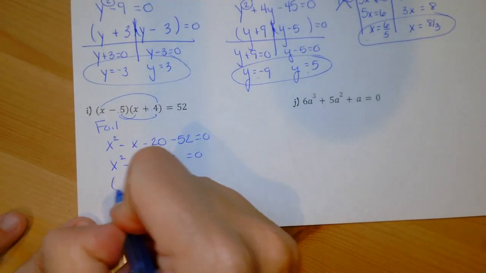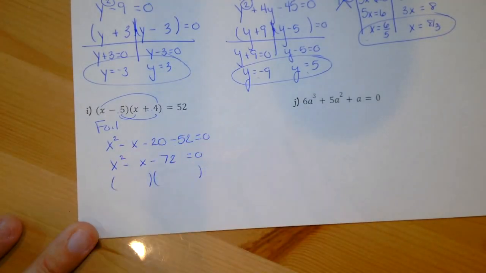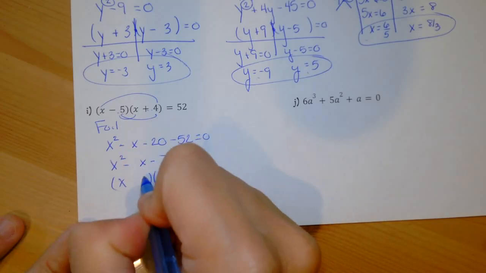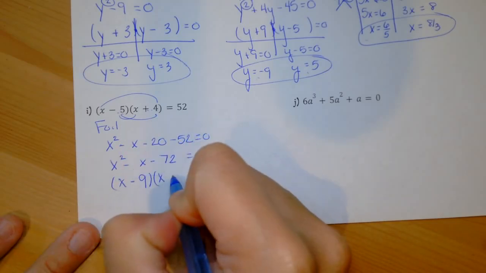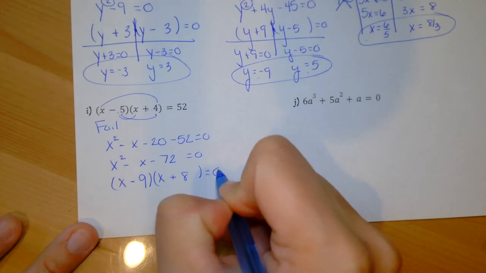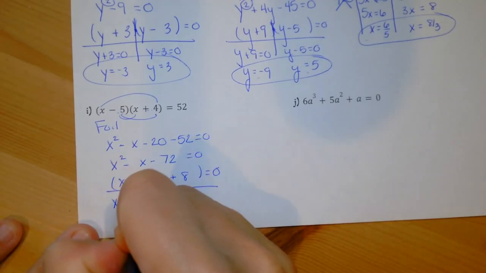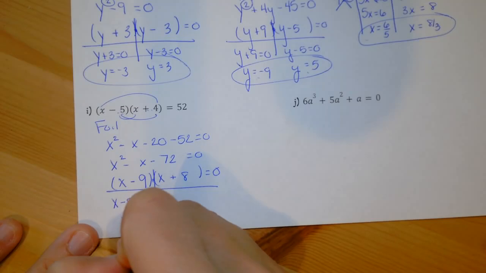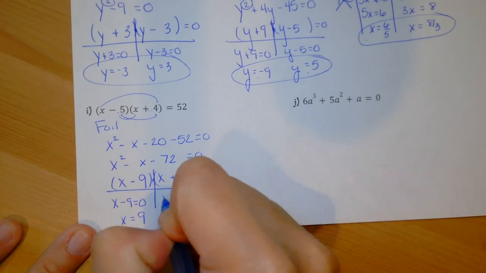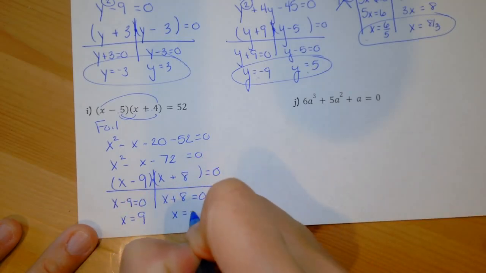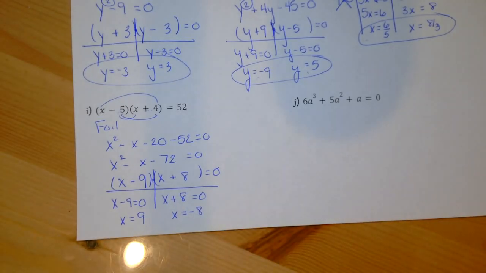Okay. Again, our factoring should be pretty legit by now. Let's see, x and x, 9 times 8, that can make a negative 1 if my 9 is negative and my 8 is positive. Here's my times. I'm going to tee it up between those two. X minus 9 equals 0. So x equals 9. X plus 8 equals 0. So x equals negative 8.